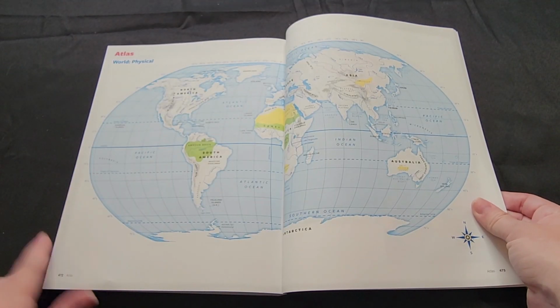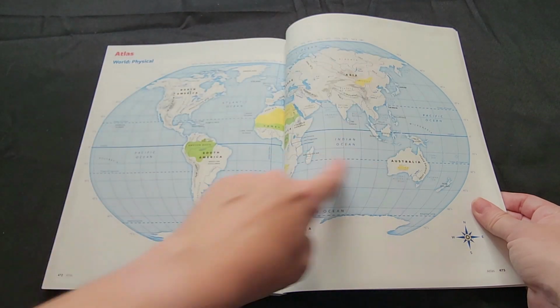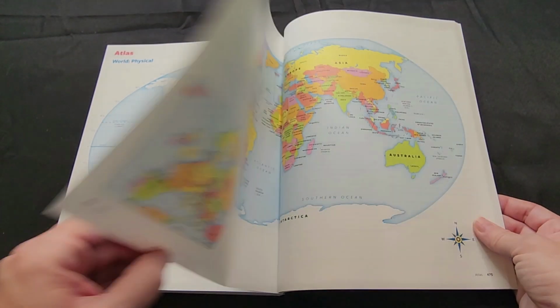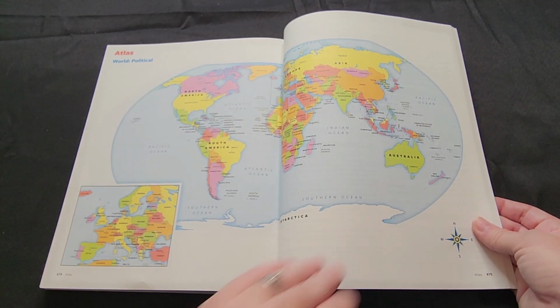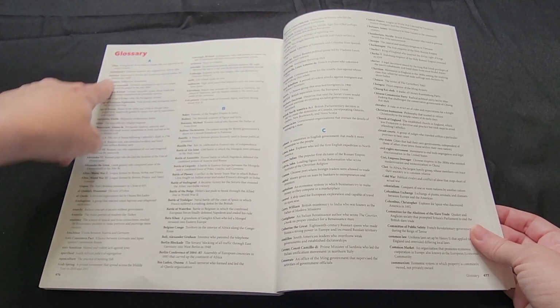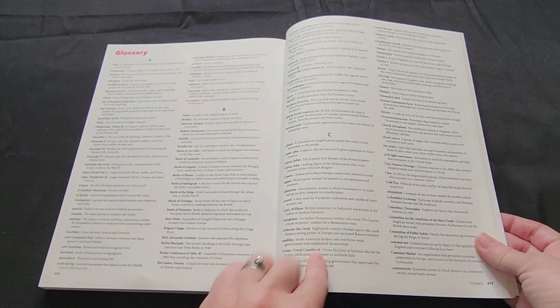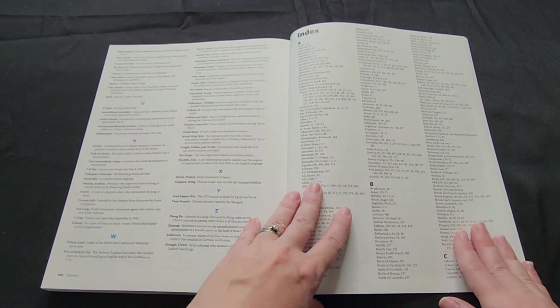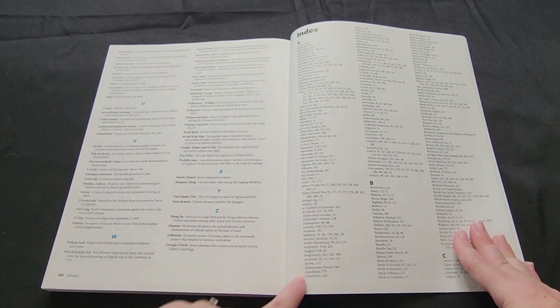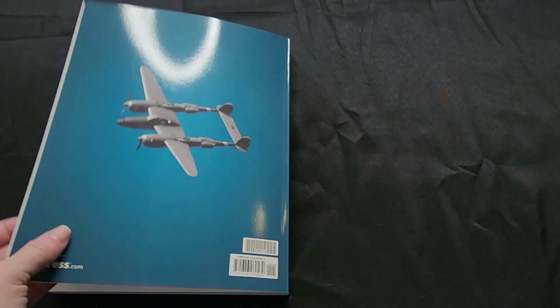At the end of the student text is an atlas with a physical world map and a political world map. There's also a glossary where they can look up the bold print important terms from their reading. And finally, an index arranged alphabetically.